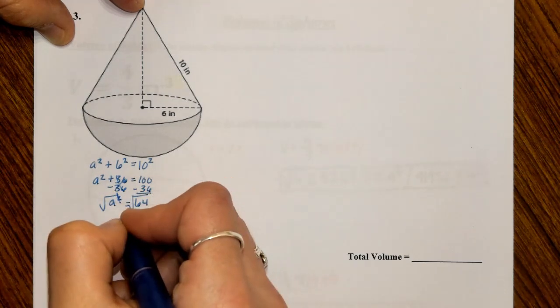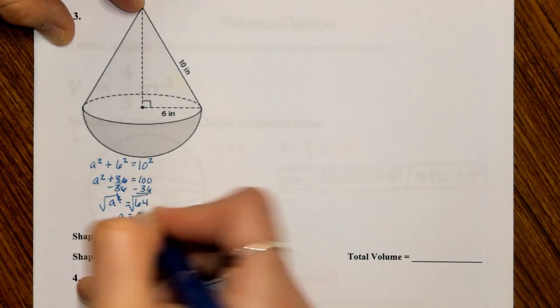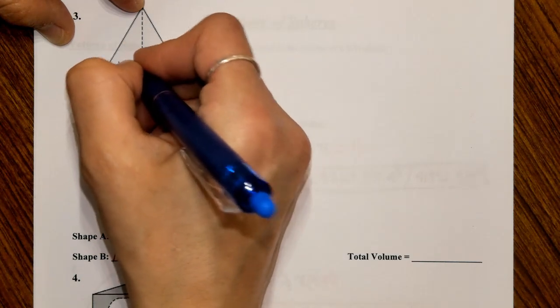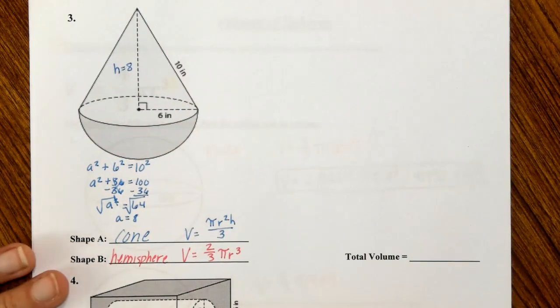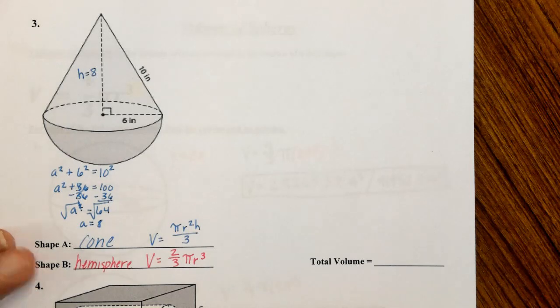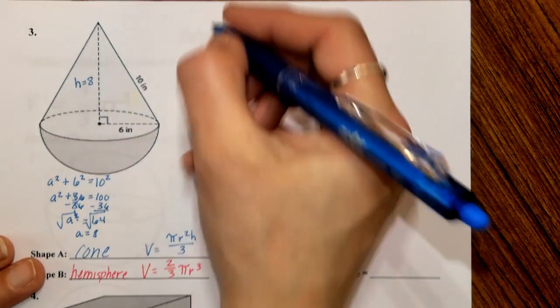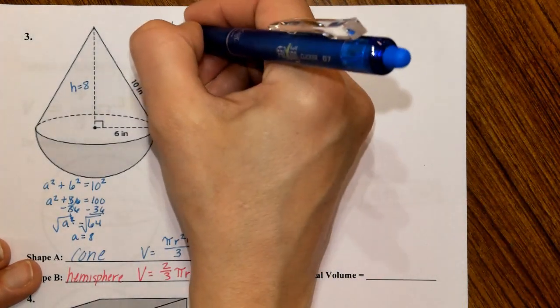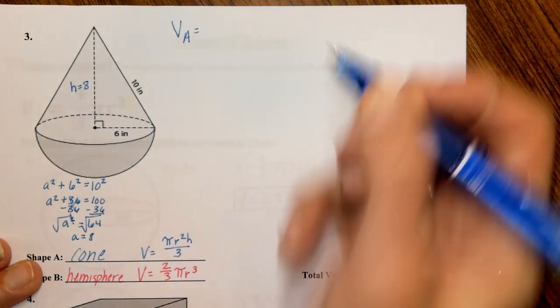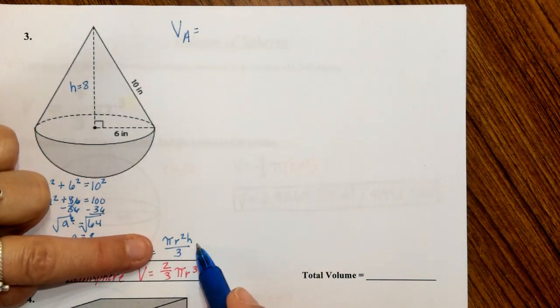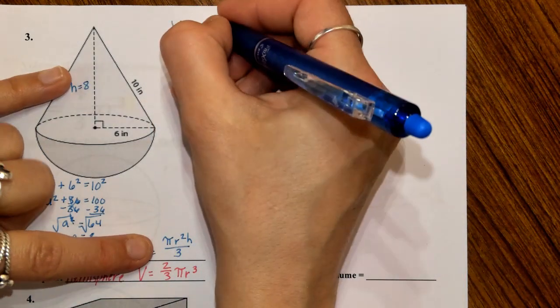Square root, almost running out of room here. Your height is going to equal 8 for the cone. Okay? Please rewind if you need to. I know I'm fast. So, volume of shape A. We had our pi radius squared times height over 3.